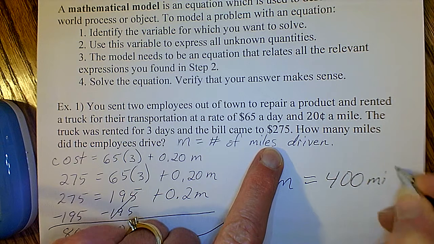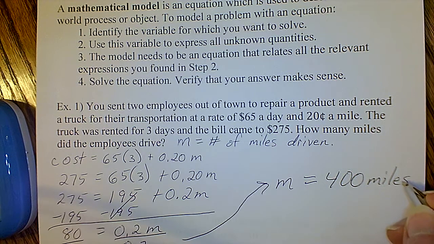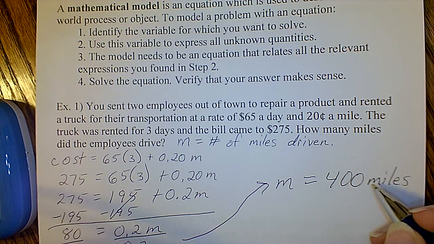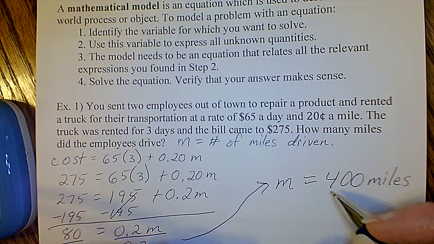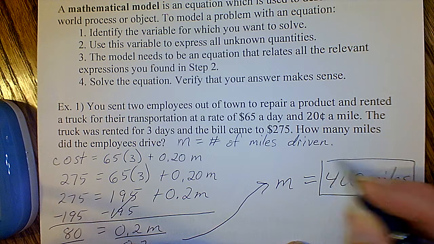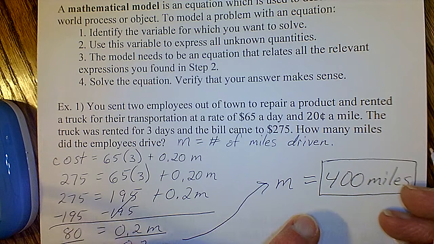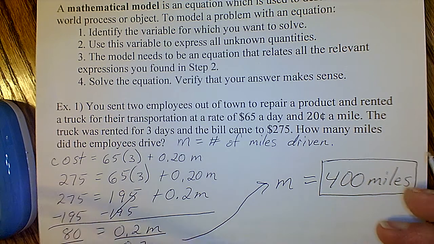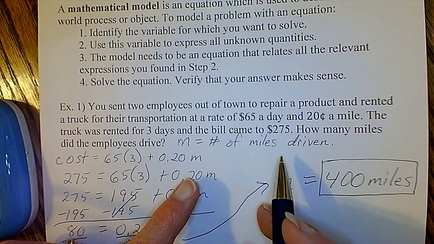So let's make sure we write the correct label. Always label measures when you answer a word problem. Let me know what measurement you're talking about, because there's a huge difference between 400 yards, 400 inches, and 400 miles. Even 400 meters. Big difference.